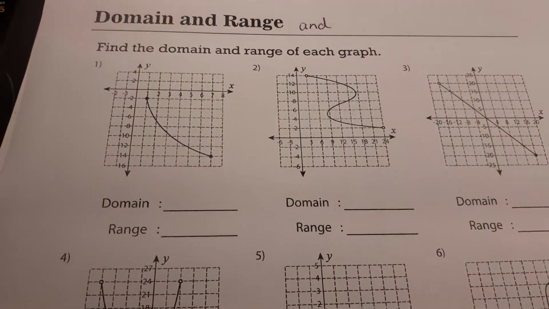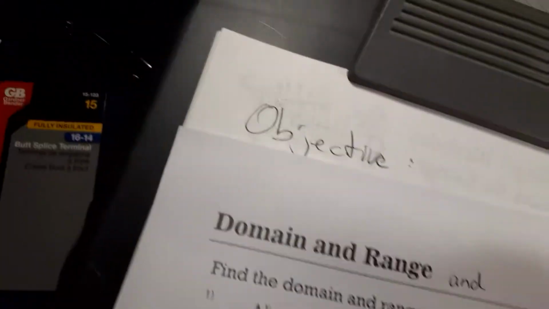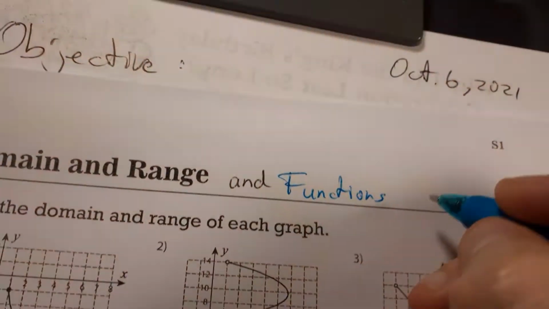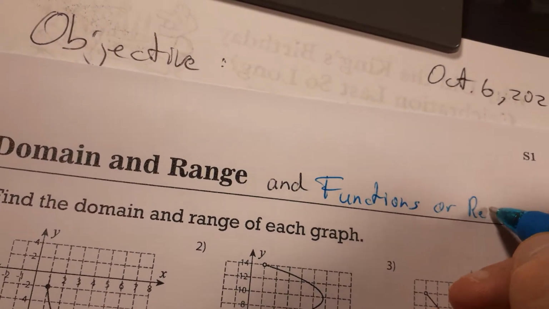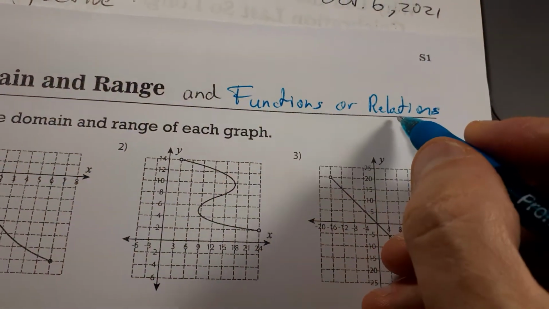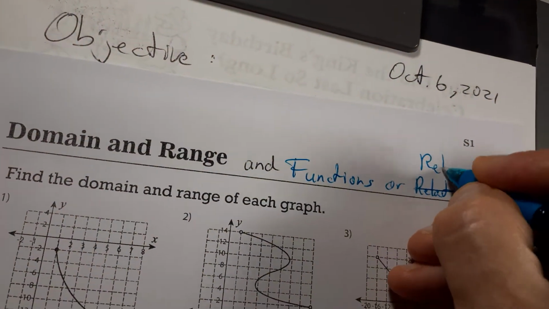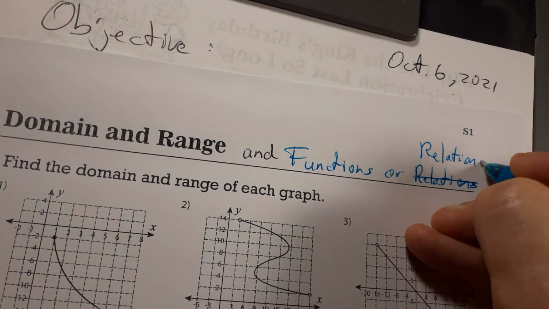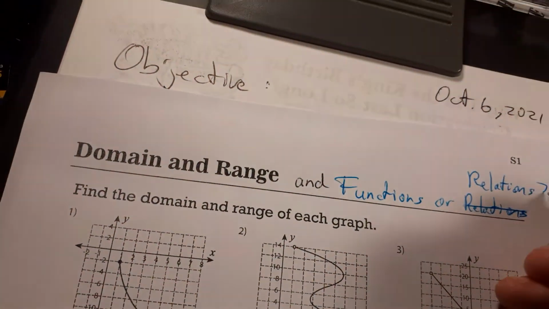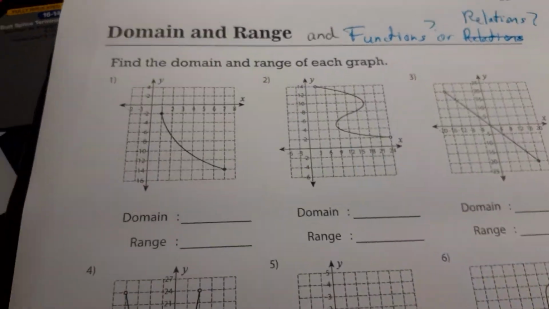If you don't, okay, we're going to look at domain, range, and whether these are functions or relations. All right, I'm just going to rewrite that because I'm in a hurry. Okay, all right, and we're looking at functions or relations. So, the question is, is it a function? And domain and range, this will make more sense in just a second.